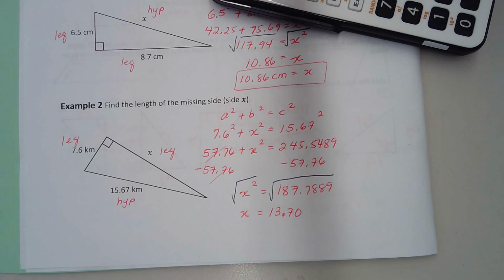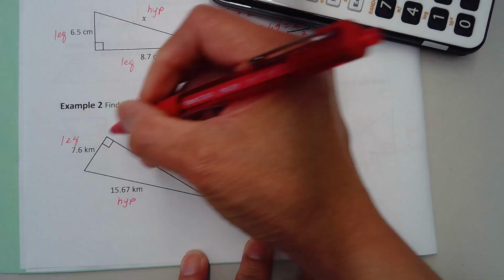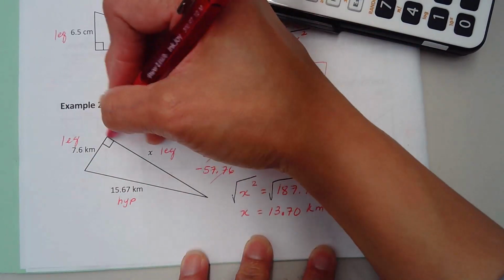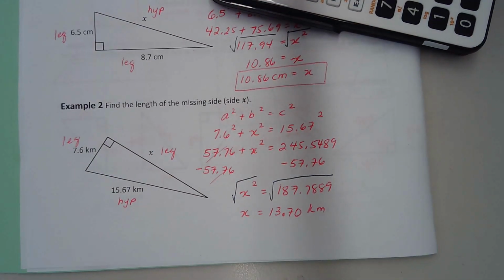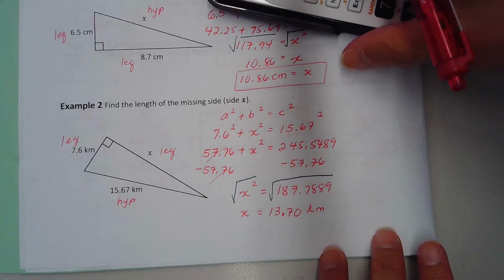What unit do I put in? Kilometers. If each side is in kilometers, then this side must also be in kilometers.